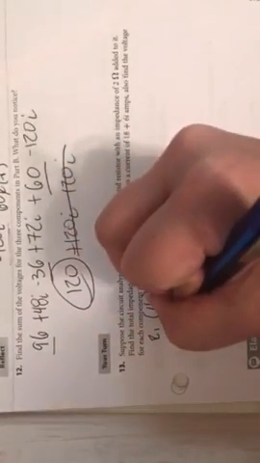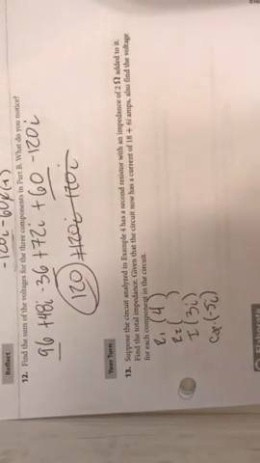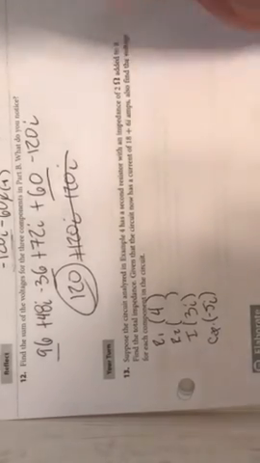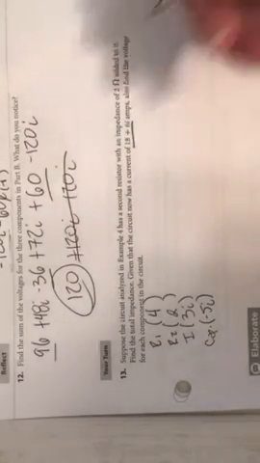So we should still have a 4, a 3i, and a negative 5i, but we've now added another resistor with a 2. And they've given us a new current of 18 plus 6i.